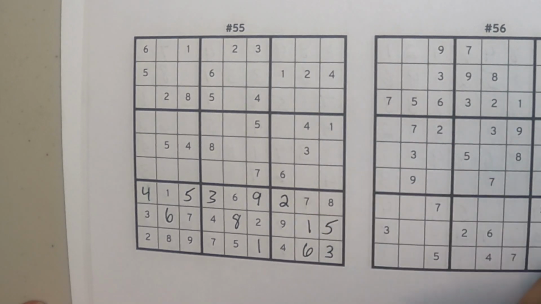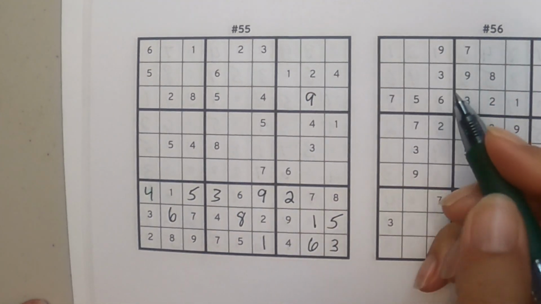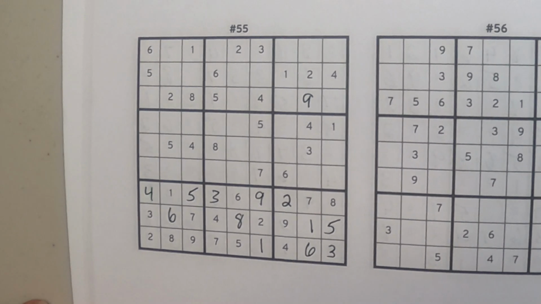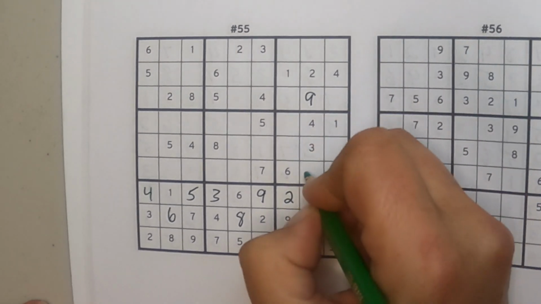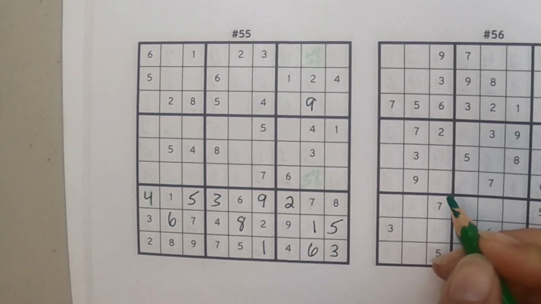For this column, we're missing 5, 8, and 9. We've got 5 and 8 here, so this is our 9. Don't see any other help. So 5, 8, 5, 8.